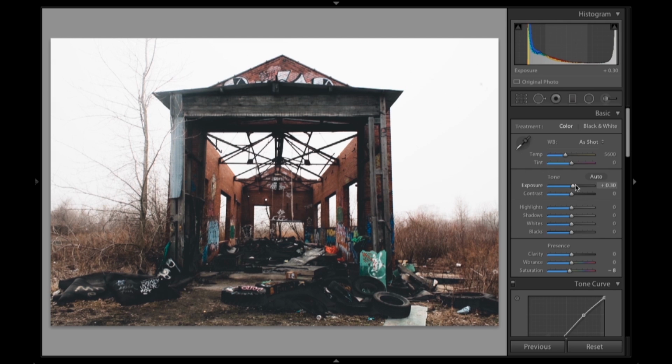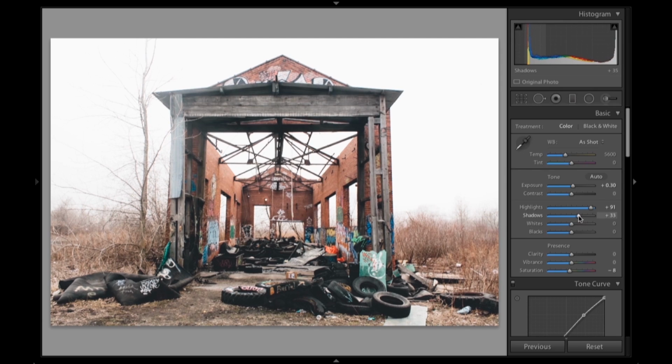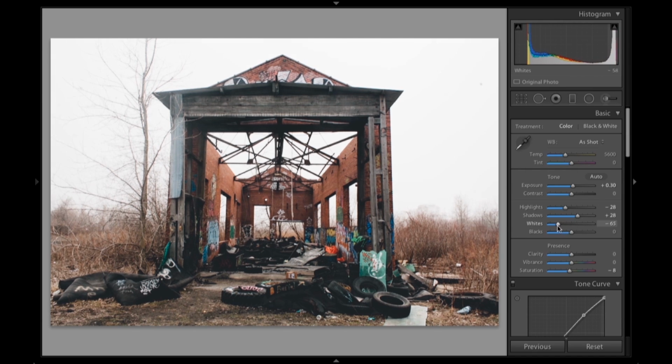Okay, bring up the exposure. Shadows. Wow. Bring those highlights back down clearly. Whites look pretty harsh. Maybe lower the exposure one more too.